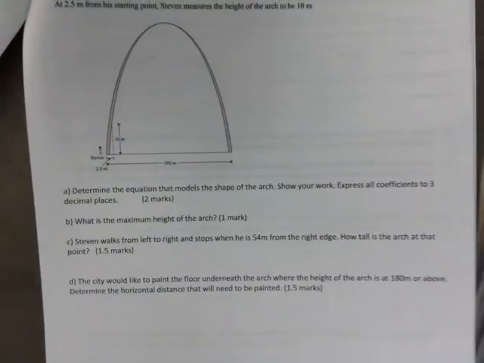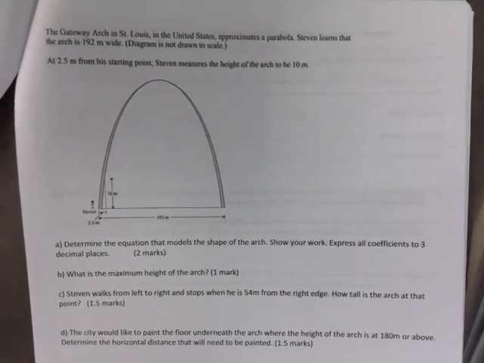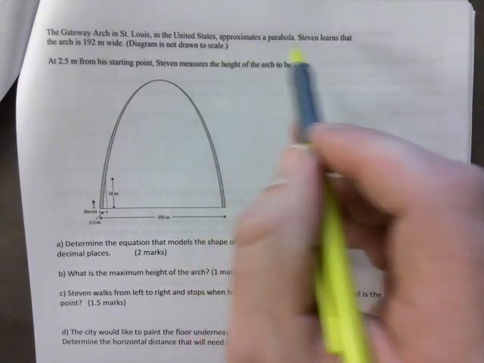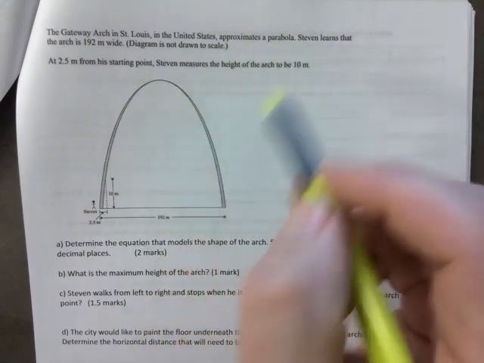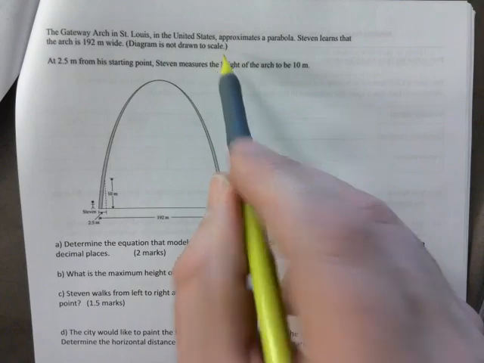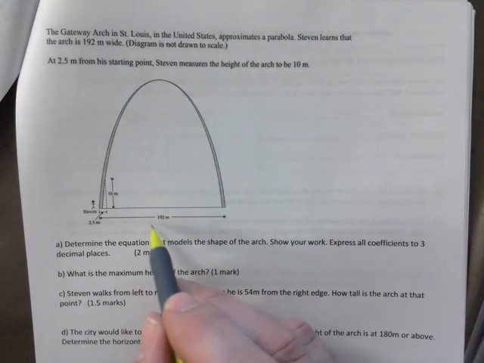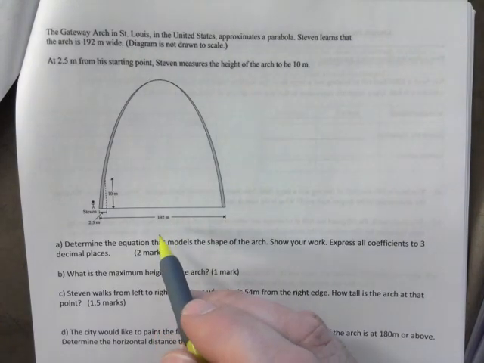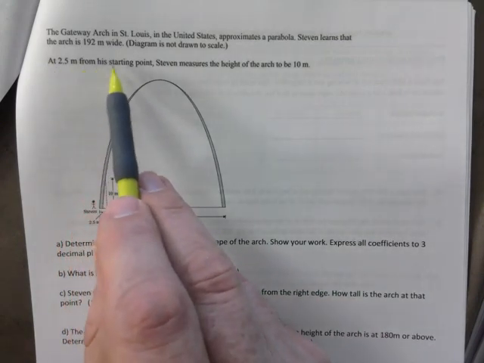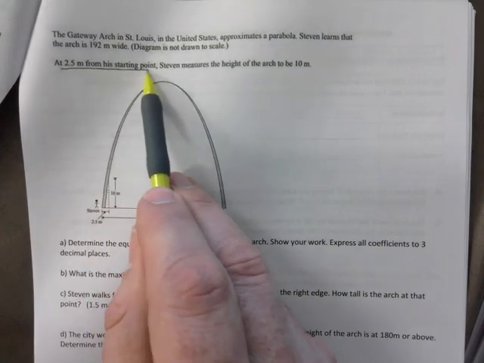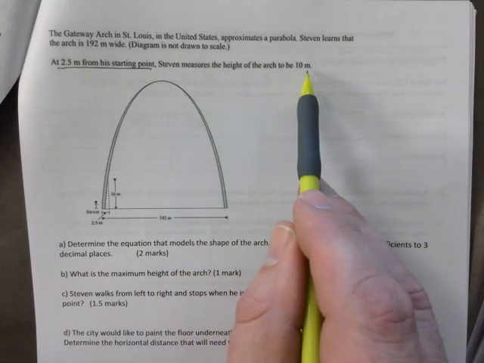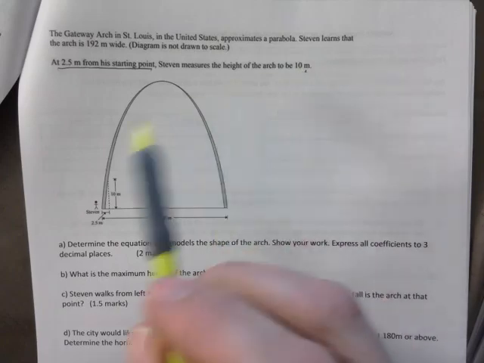Let's go to 60. The Gateway Arch in St. Louis, United States, is approximately a parabola. Stephen learns that the arc is 192 meters wide. Diagram is not to scale, obviously. So here it is. You've got information here. From end to end is 192. At 2.5 meters from the starting point, watch this, guys, Stephen measures the height of the arc to be 10 meters. So here it is.